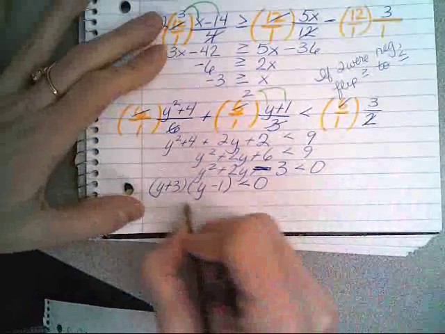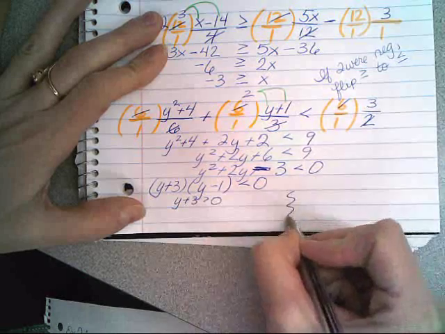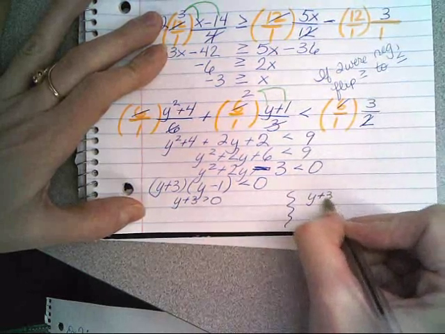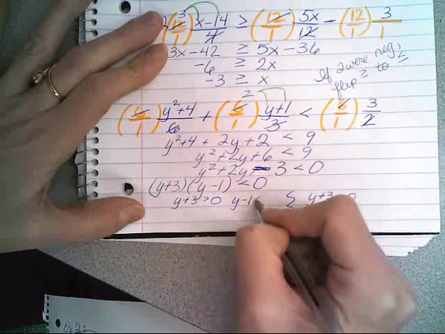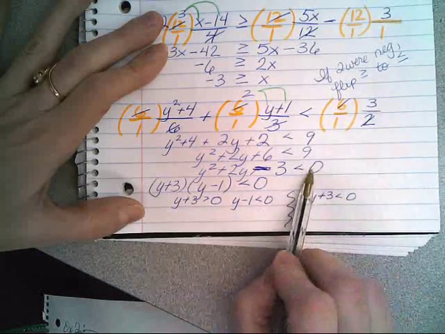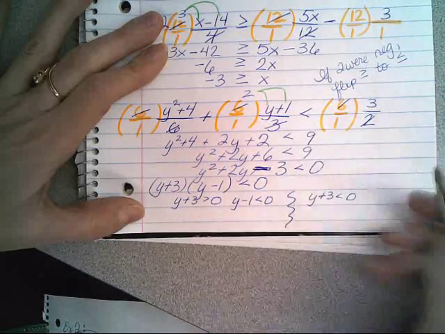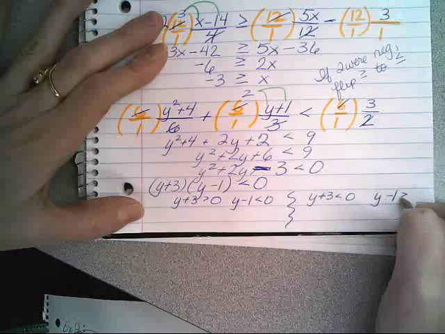So we're gonna make y plus 3 greater than 0, y plus 3 less than 0. Do the same thing here, y minus 1 is less than 0. See how they're opposite? Because opposite signs produce a negative, and I need a negative to be below 0. Y minus 1 is greater than 0.